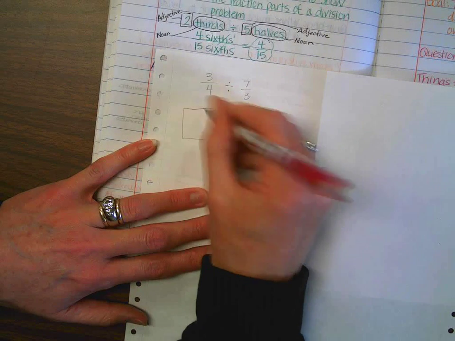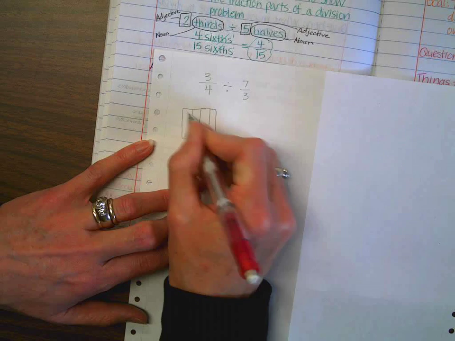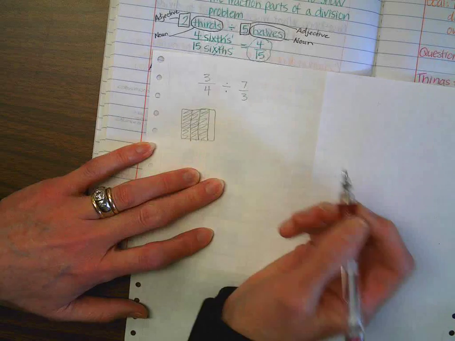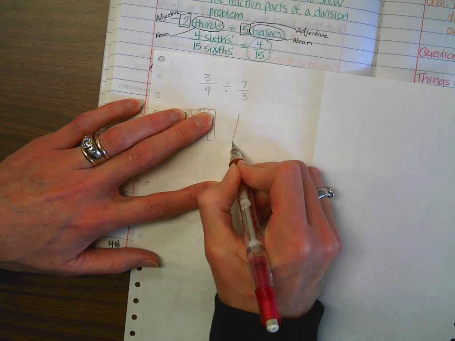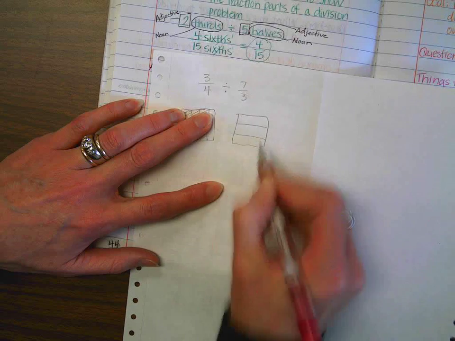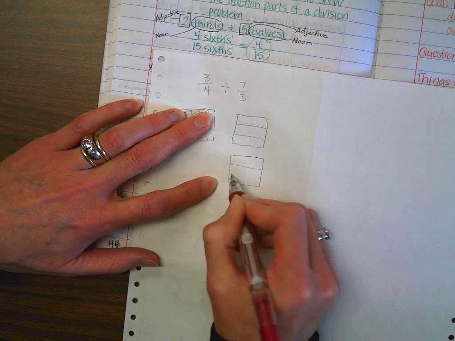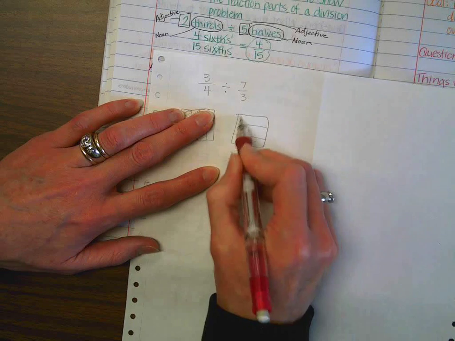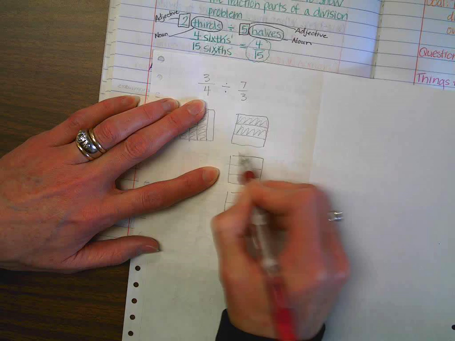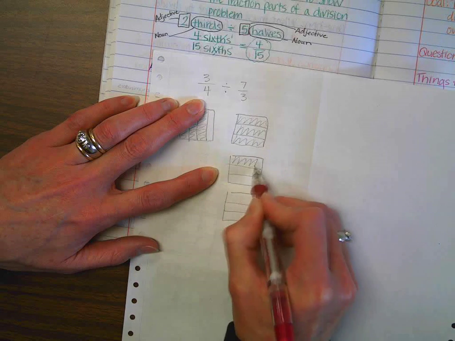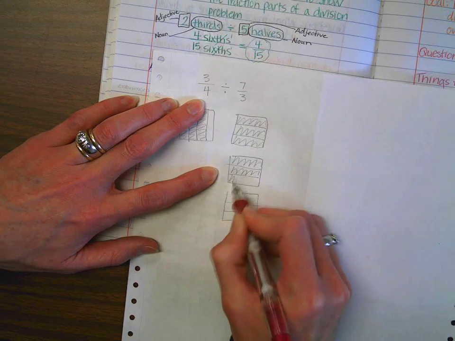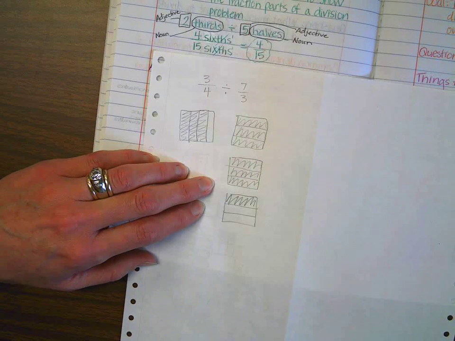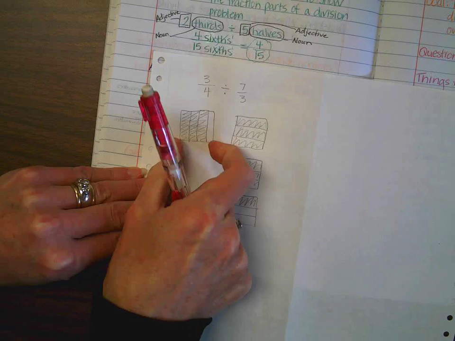Okay? So again, what do you draw? You draw a square, cut it into fourths. How many do we color in? 1, 2, 3, right? Now we notice this one is thirds, so our wholes have to be cut into what, you guys? Thirds, and there have to be 7 of them. Okay, so let's count off 7 of them. Here's 1, here's 2, here's 3, here's 4, here's 5, here's 6, here's 7 out of thirds. Do you see why I only colored those?